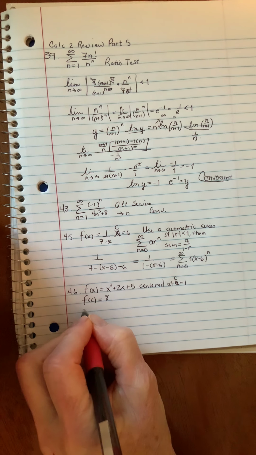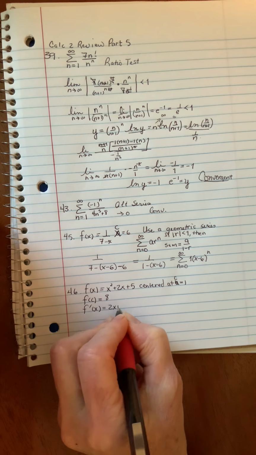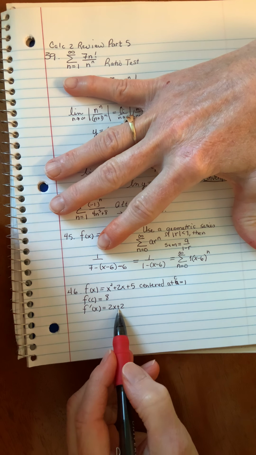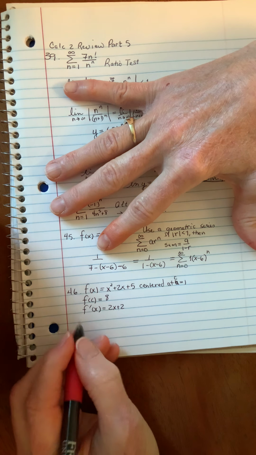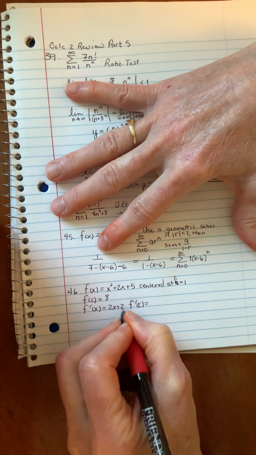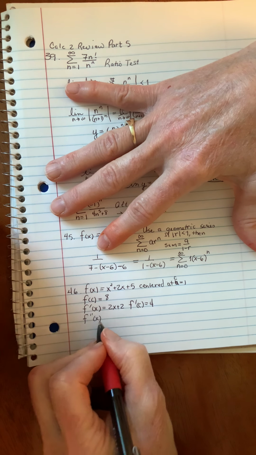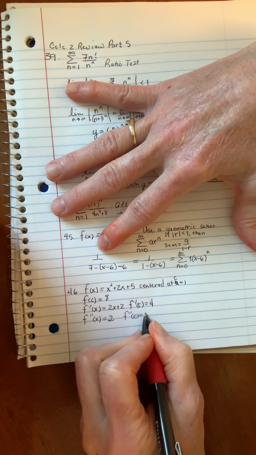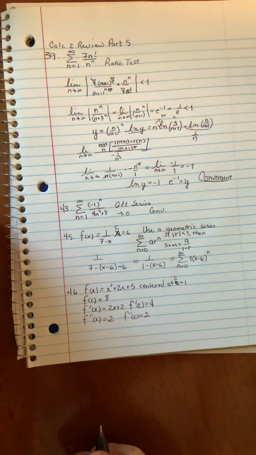Okay? Then we've got to find f prime of x, which is 2x plus 2. That is the first derivative. We have to find the value at c. So f prime at c is 2 plus 2, or 4. Then we've got to find f double prime, and that is 2. f double prime at c is still 2. So there's nothing we can do about it. And we're done, because the whole thing's kind of taken care of.